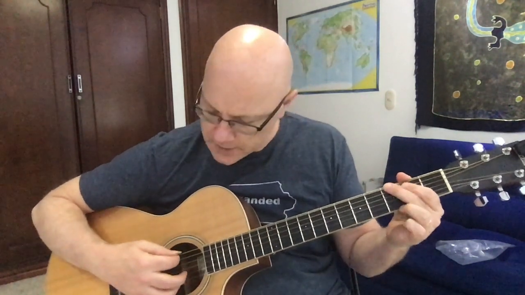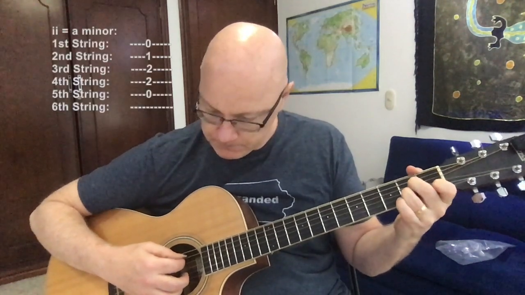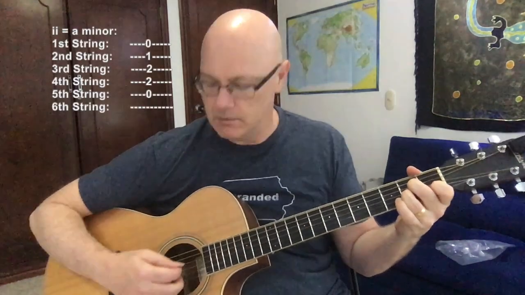We're starting in G major, so the first chord is the G major chord. The chords I'm going to be playing today are all here in the first position for ease, but if you are comfortable with bar chords, you can use different fingerings up and down the fretboard. Okay, so anyway, the 1 chord is G. The 2 chord is A minor, which I'll play here.